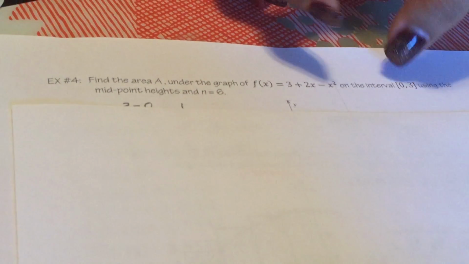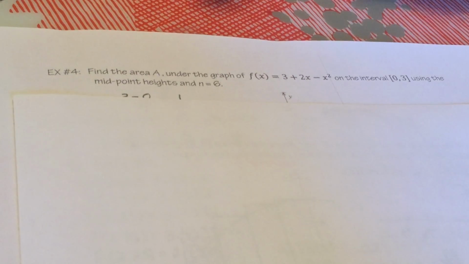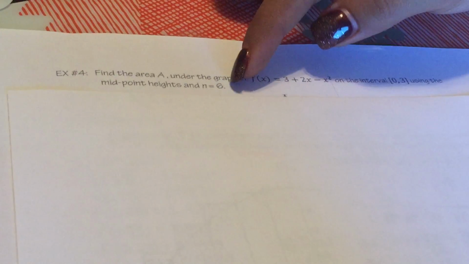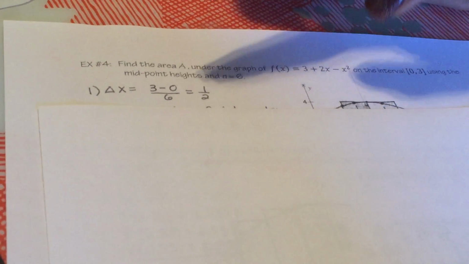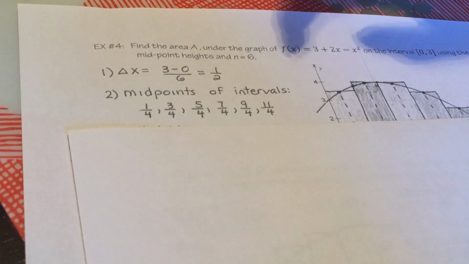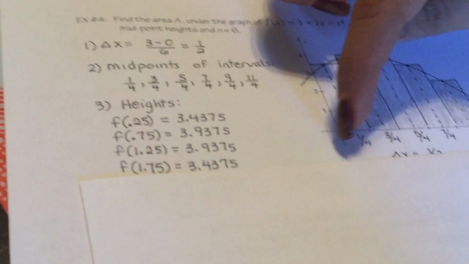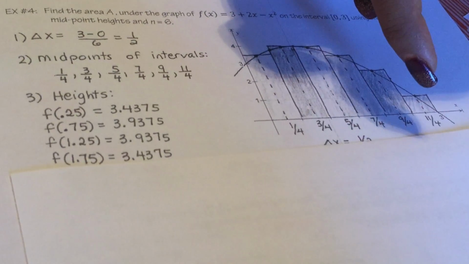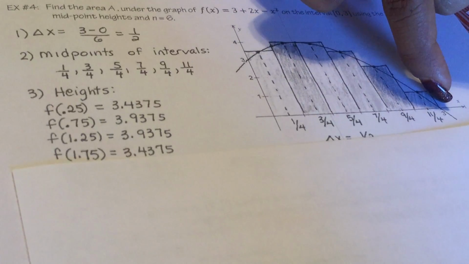So, I think we have 2 more examples that we have to do. Okay. Find the area A under the graph of the given function on the interval from 0 to 3 using the midpoint heights and n equals 6. So first find those intervals. So 3 minus 0 divided by 6 gives us half. So our intervals will be 0, half, 1, 1.5, 2, 2.5, and then 3.